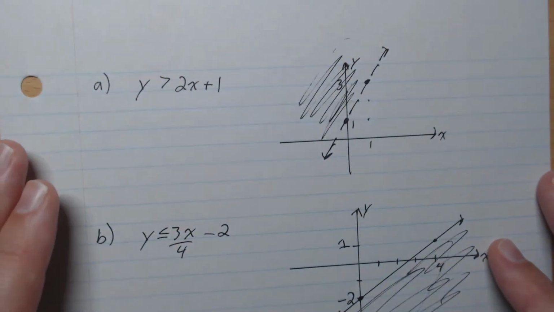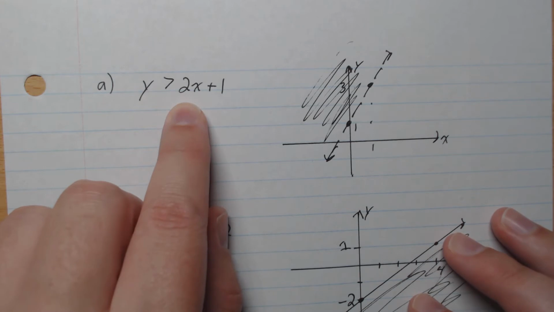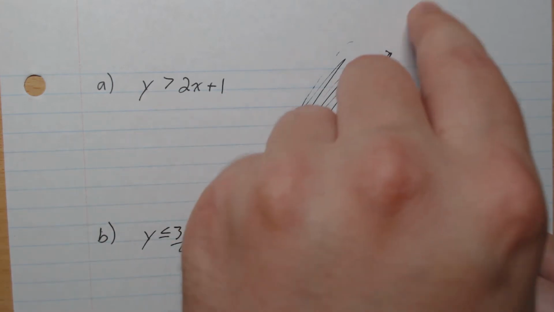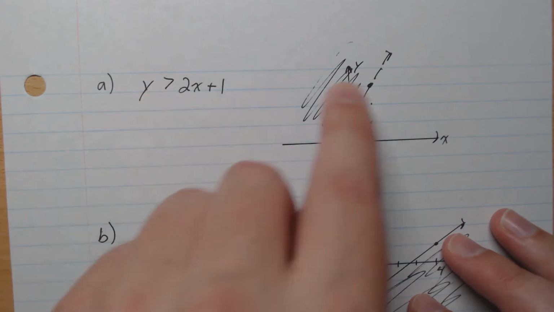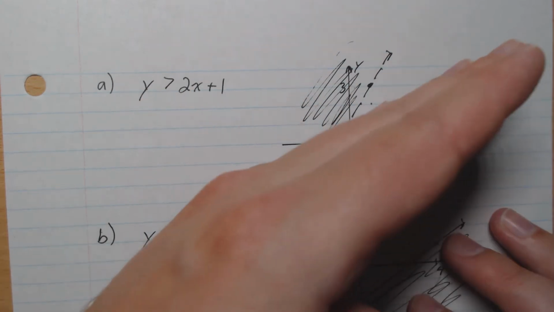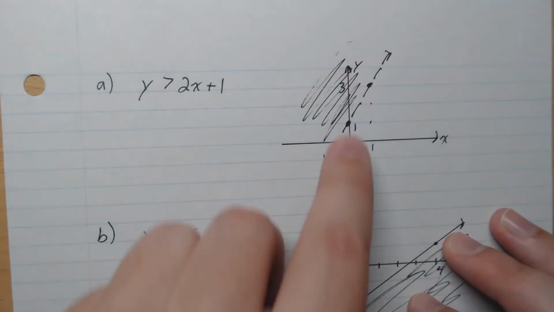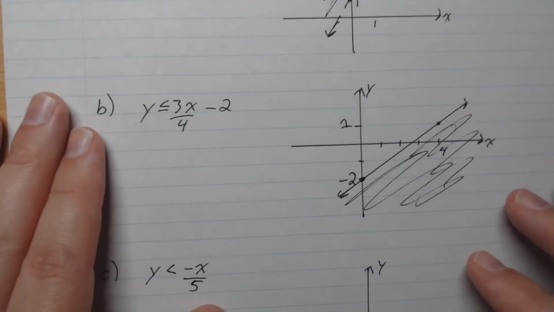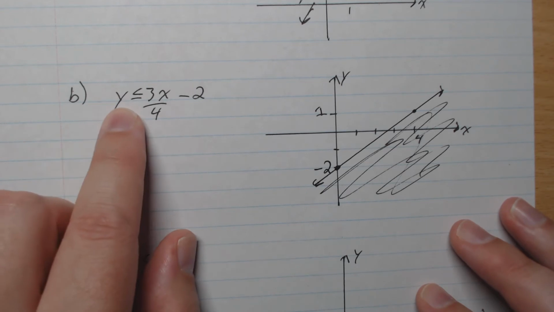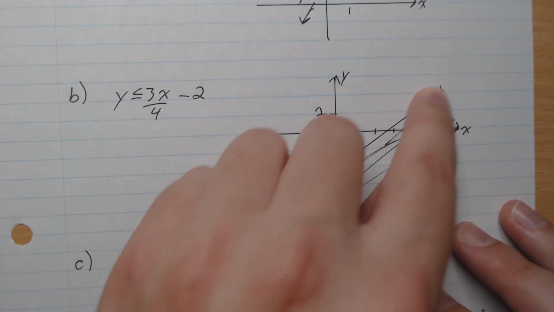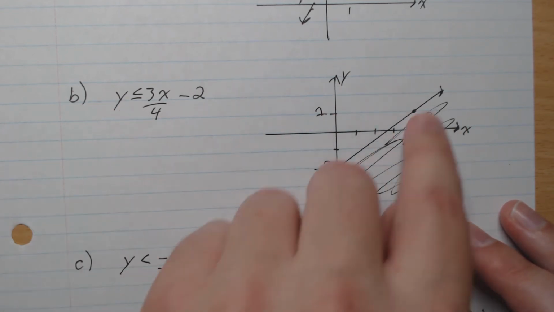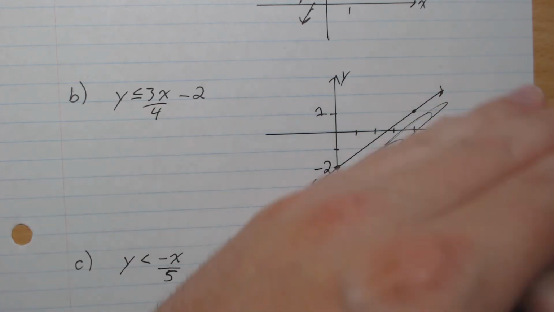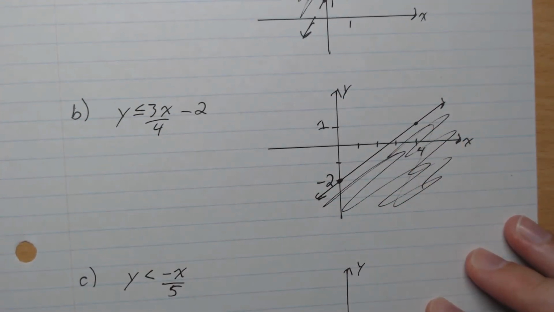Okay, we're back. A, y equal to 2x plus 1. So start at 1, over 1 up 2, over 1 up 2 like that. It's not equal, so it's dashed. Y is greater than this line, so this is the solution region. B, if it's equal, this is the boundary line. It can be equal, so it's solid. Y is less than this, so it's less like that, and so this is the solution region.